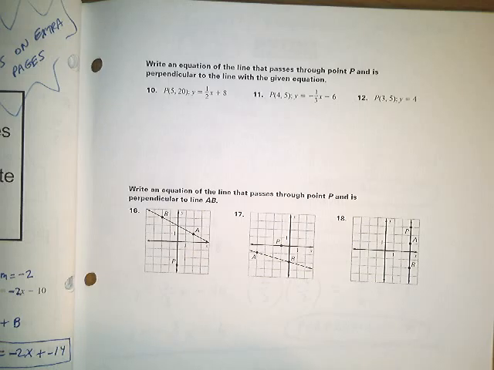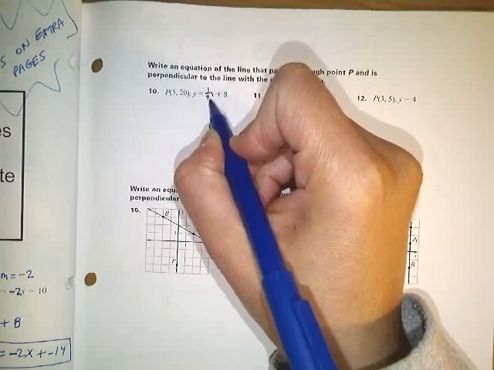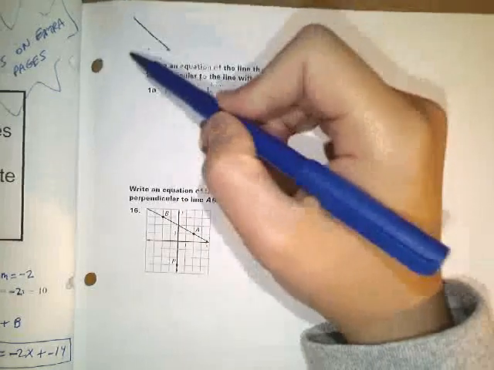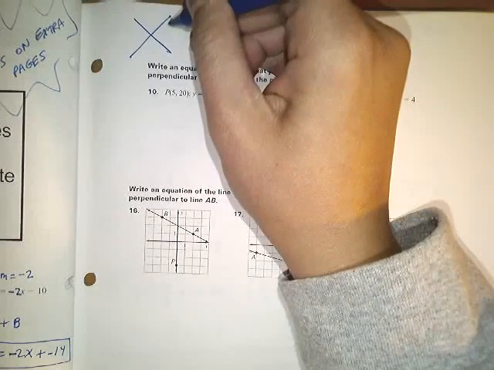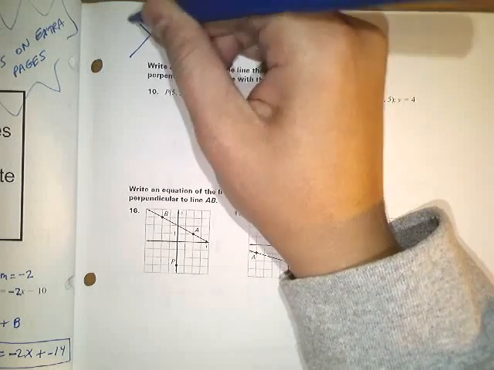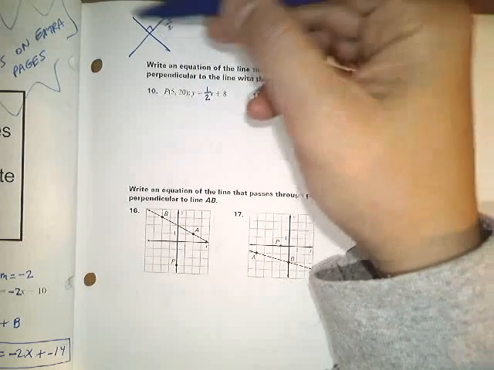Your line is not going to have the same slope as a line that's perpendicular to it, right? Those are different numbers. So if the other line has a slope of 1/2, your line's not going to have the same slope. This other line over here has a slope of 1/2, so your line, the one that's perpendicular to it, is going to have a very different slope.